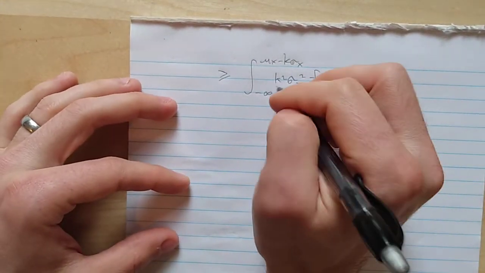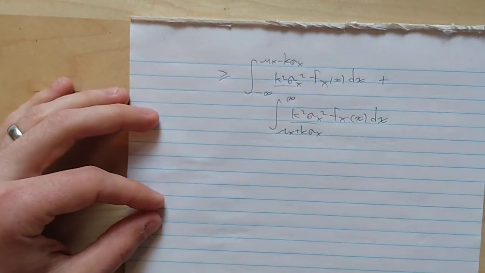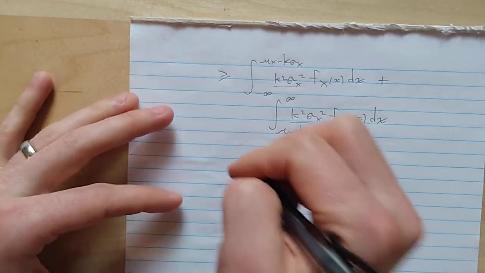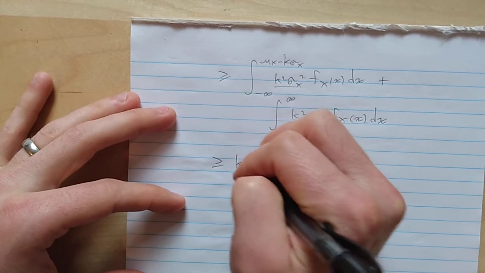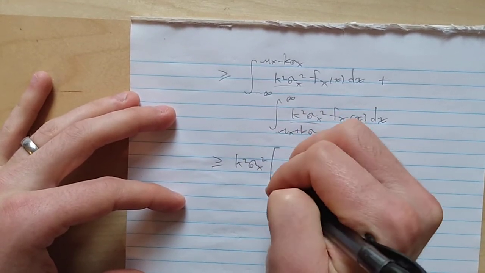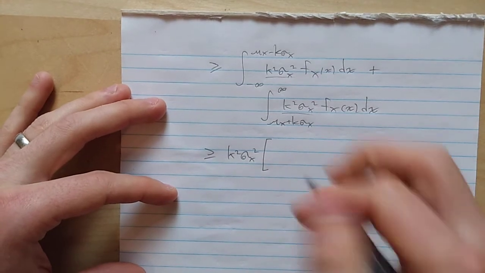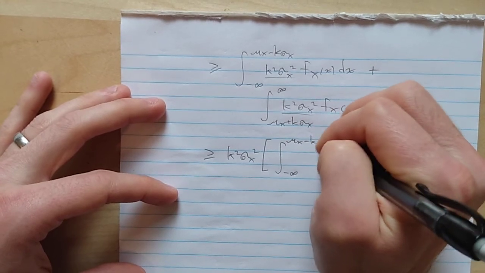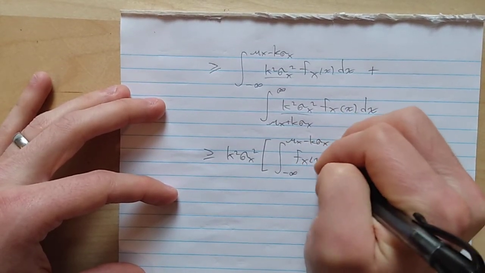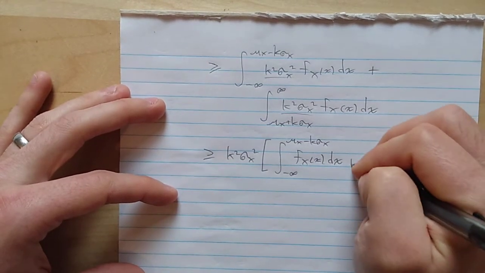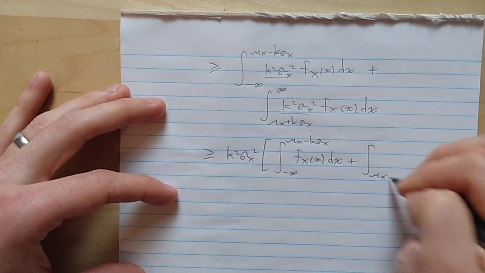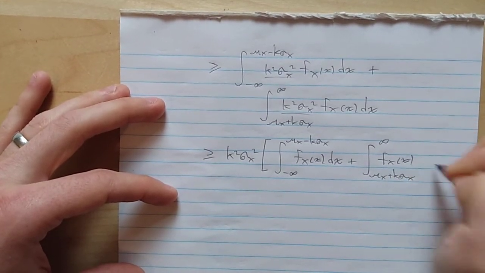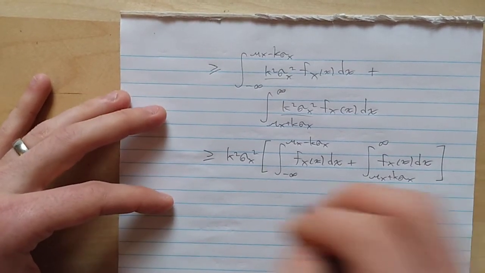Now, this is just a number, so I can factor it out of each integral, and then I'll factor it out of the sum. So this is less than or equal to k squared sigma x squared, all times the sum of these two integrals. The integral from minus infinity to mu x minus k sigma x of the PDF, plus the integral from mu x plus k sigma x to infinity of, again, just the PDF.